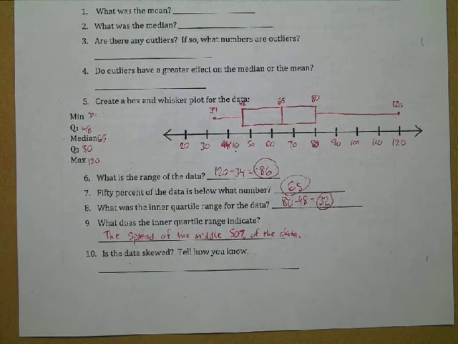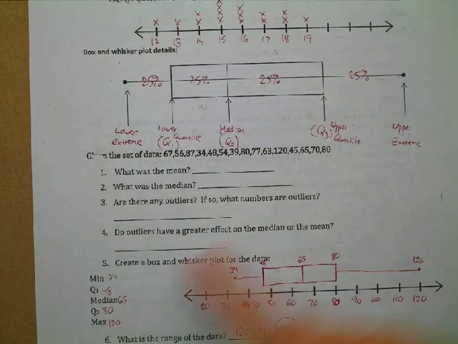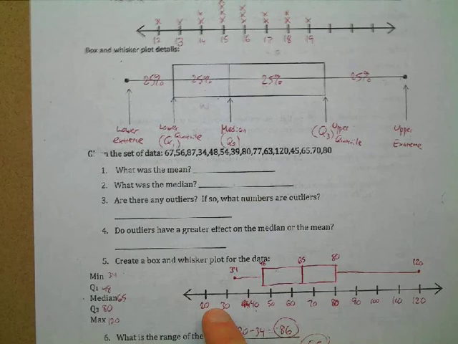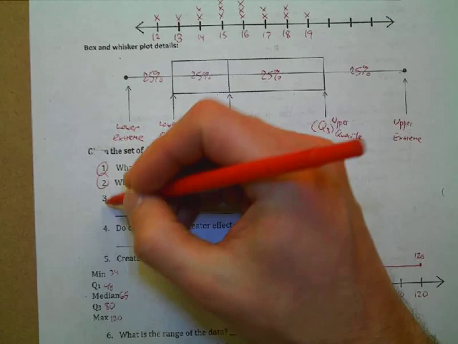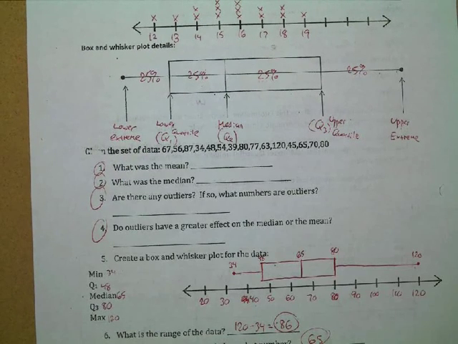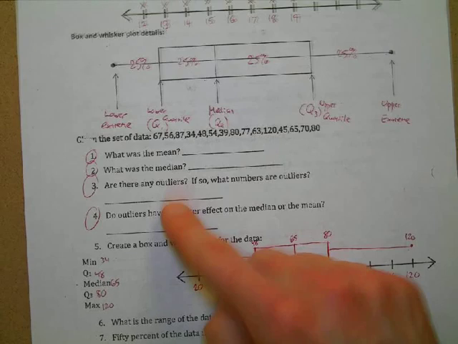Now I'm going to hold off on the skew stuff until later, because I feel like that's more than we want to talk about. All right. For homework, what I would like you to do is just finish 1 through 4, right there. Those 4 questions will be your homework: the mean, median, outliers, and do outliers have a great effect on the median or mean?